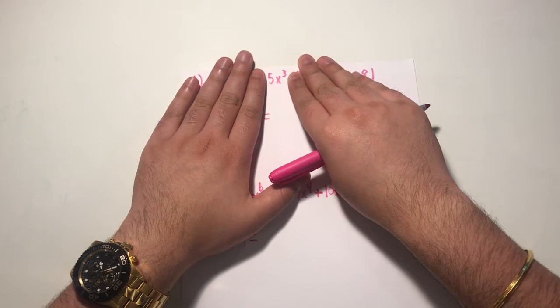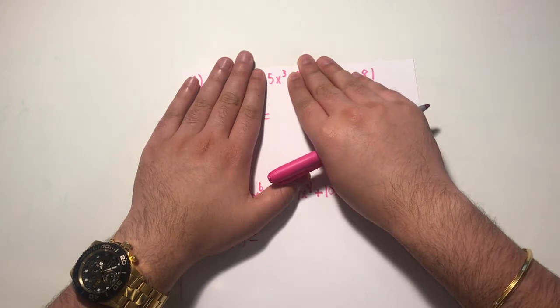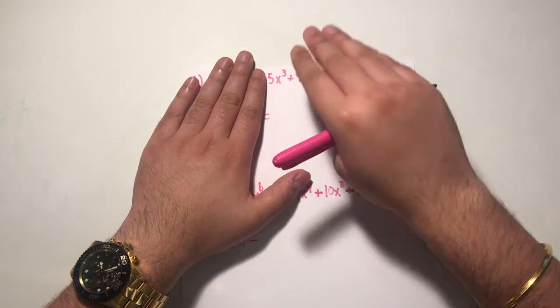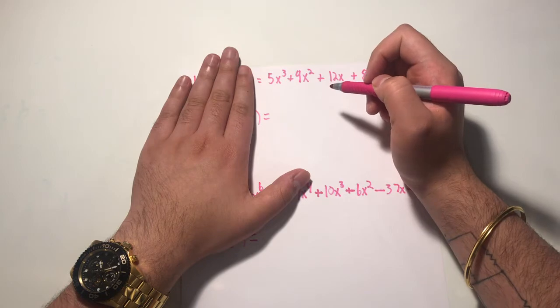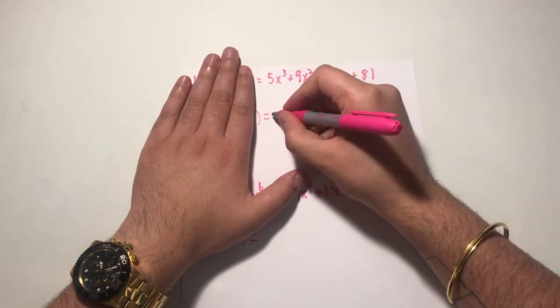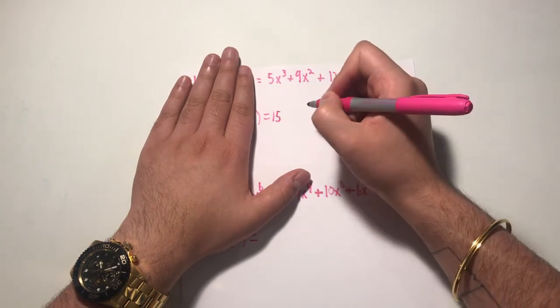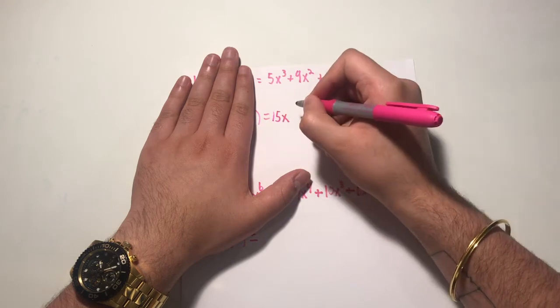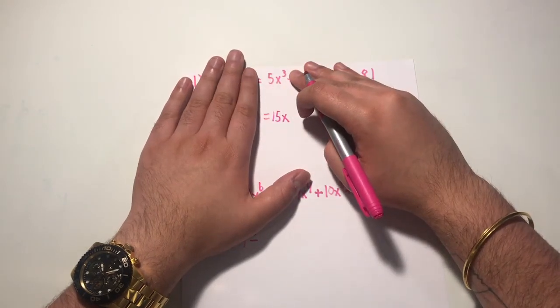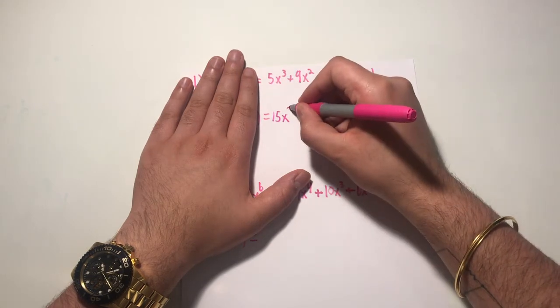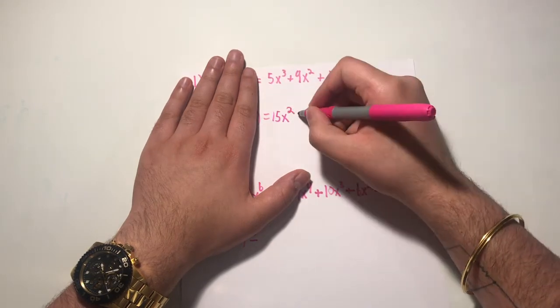That's in the proper form we want, ax to the n power. The first step is to multiply our existing exponent with the current coefficient. So 3 times 5 is 15. And that's now x raised to the old exponent minus 1. So 3 minus 1 is 2.